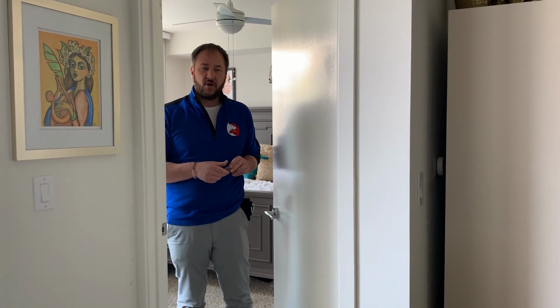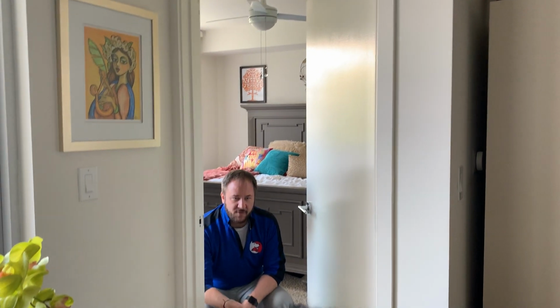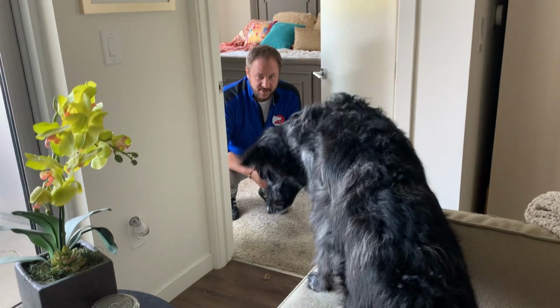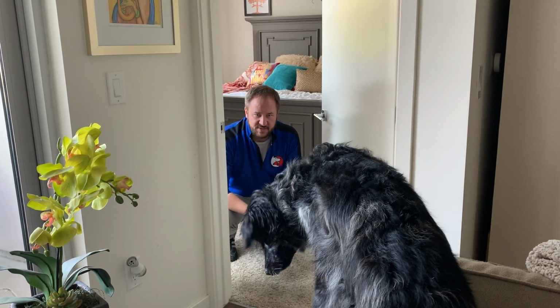And now he's just hanging out by his guardian. Jack, come. You gonna come this way? Yeah, I thought you'd probably go over the couch. Come here, Jack. You can get it, buddy, you can get it. He's like, this is a trick.